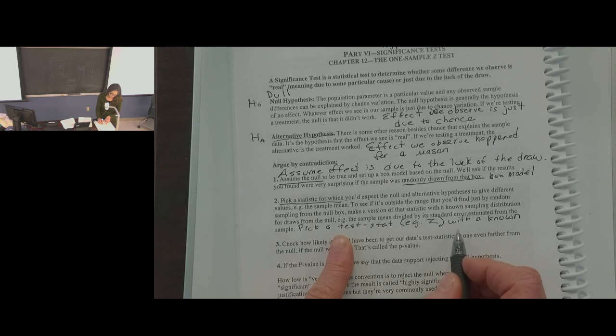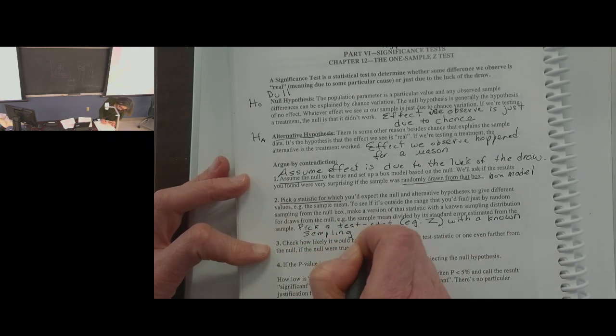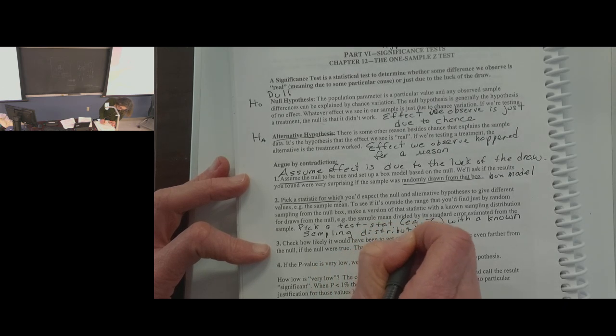So when you randomly draw from that box with the known sampling distribution, you know the likelihood of getting an effect as large as you got just by the luck of the draw. For example, the mean.